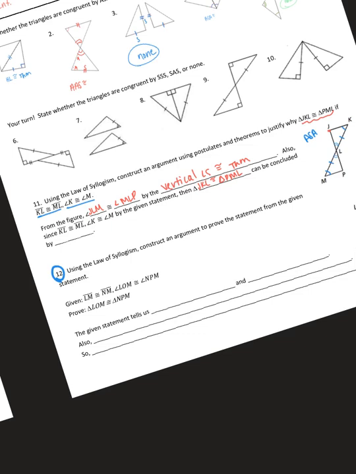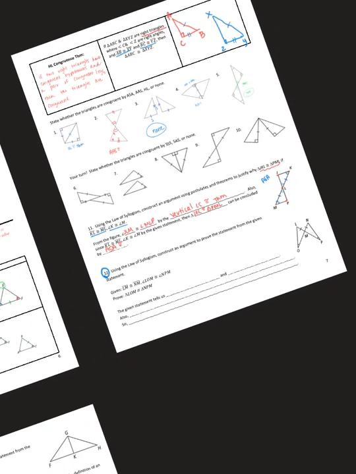So J corresponds to P, that's good. K corresponds to M, that's good. They both have the congruent angles with the one arc, and then L corresponds to L. All right, so we can conclude this by, what reason could we prove these triangles congruent? ASA congruence.